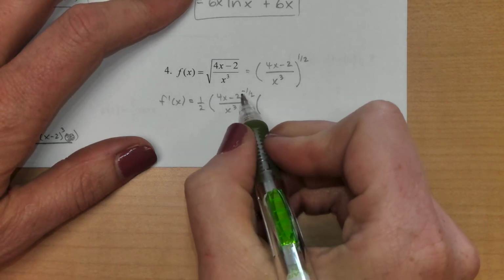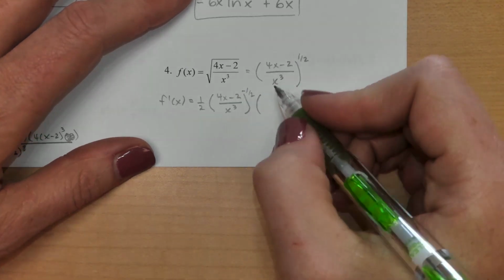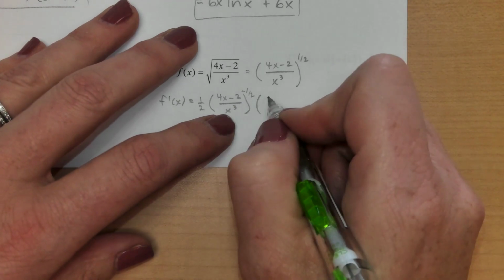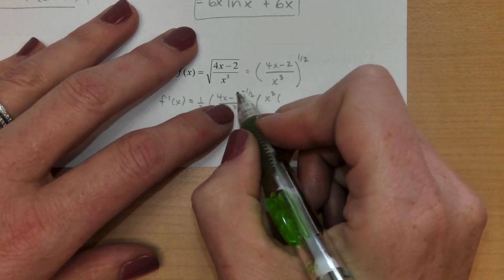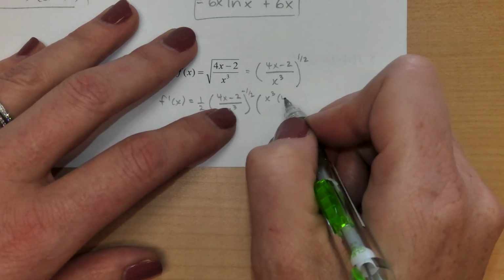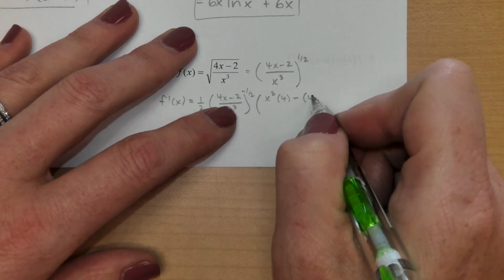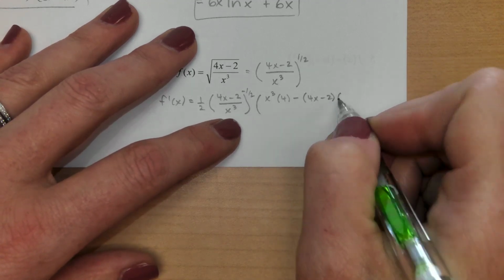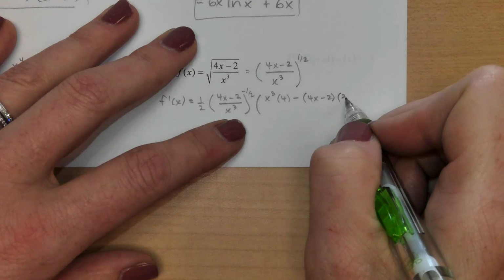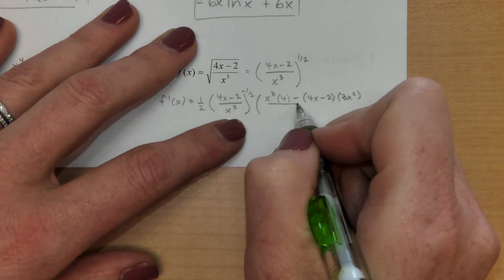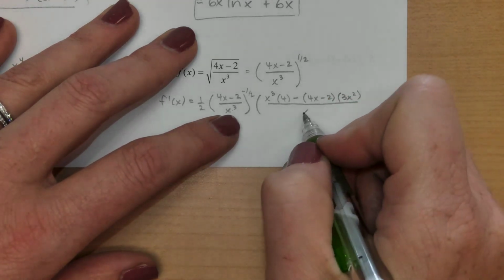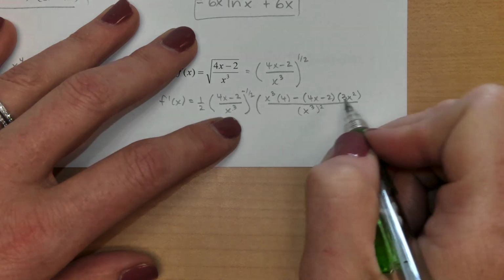So inside is a fraction. I'll have to do the quotient rule again, just like the last one. So bottom times the derivative of the top, which is just going to be that 4, minus the top times the derivative of the bottom, 3x squared, all over bottom squared. So x cubed and to the second.